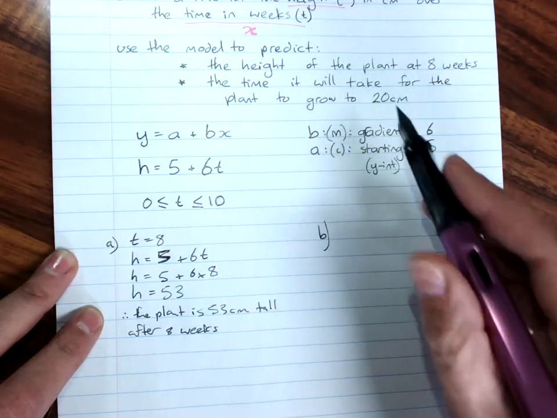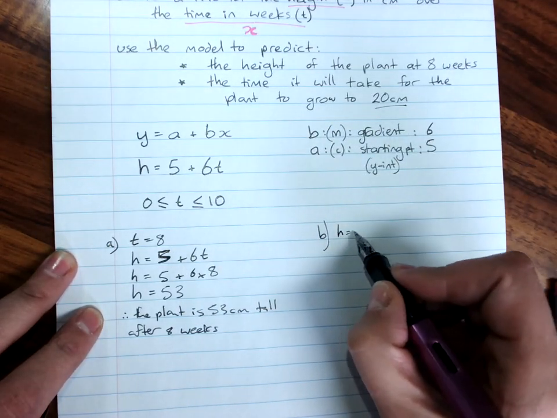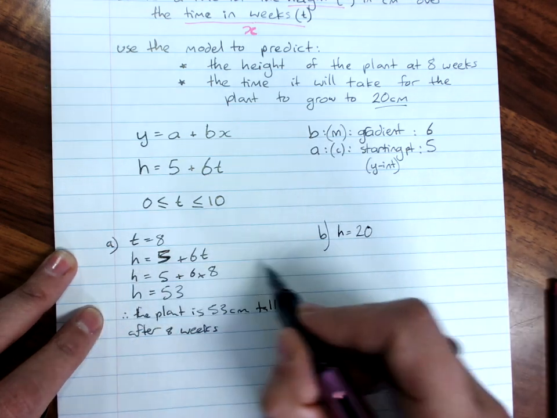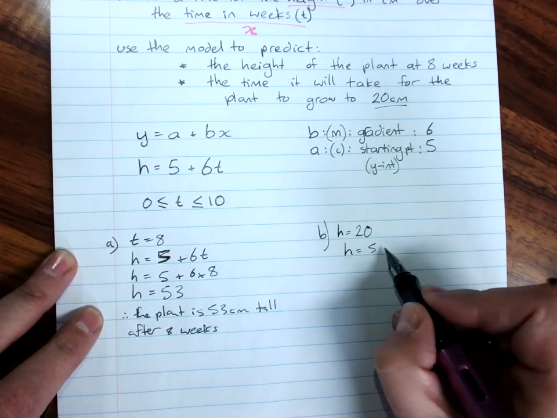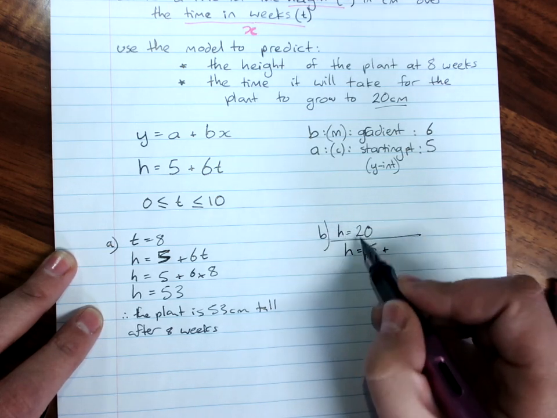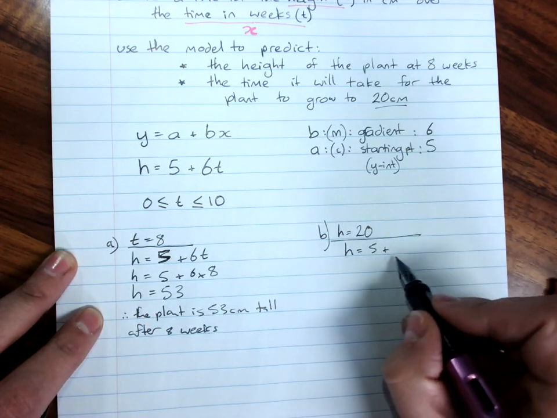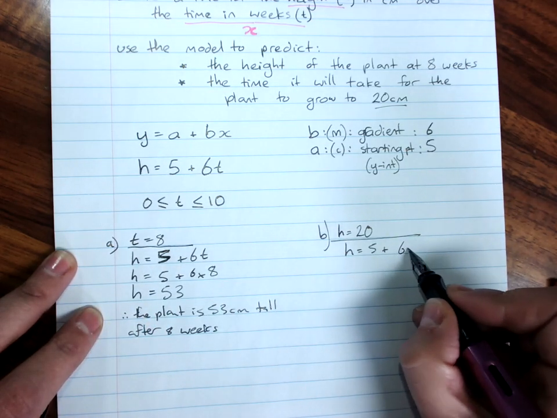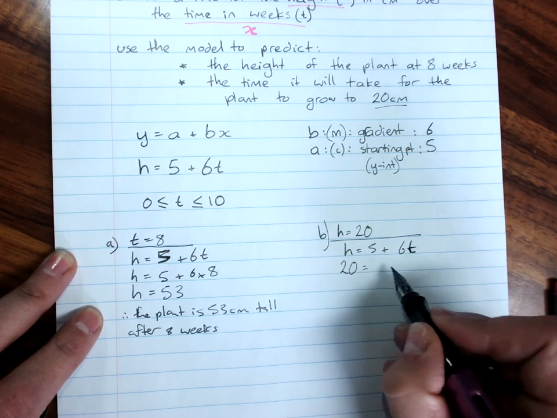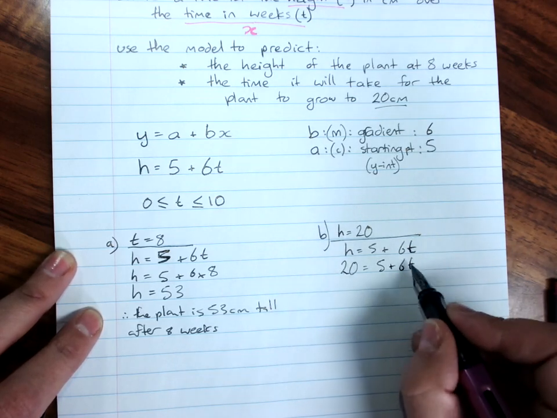The time it will take for the plant to grow to 20 centimetres. So they've told me the height is 20. I need to find time. Write your equation. Height is 5 plus, oops, it should have been a gap there because I'm doing a different equation now. Height is 5 plus 6 times t. I know the height, substitute it in. And now solve that to find t.